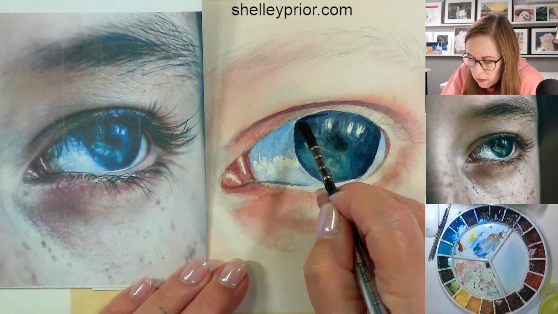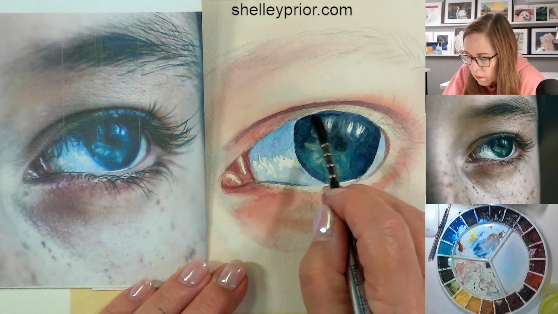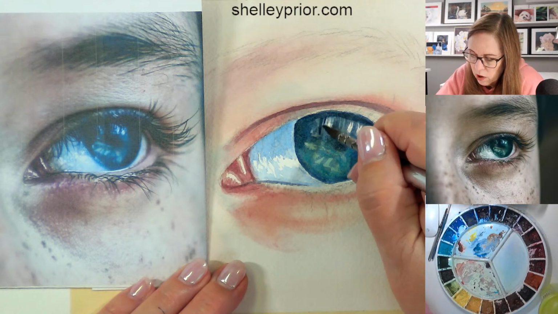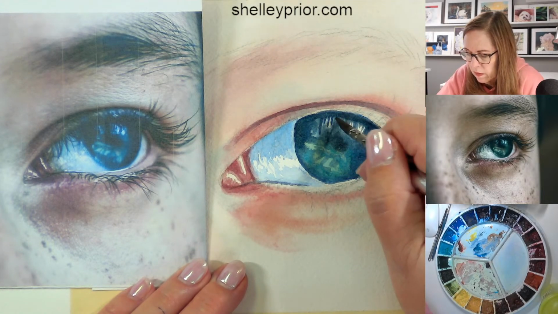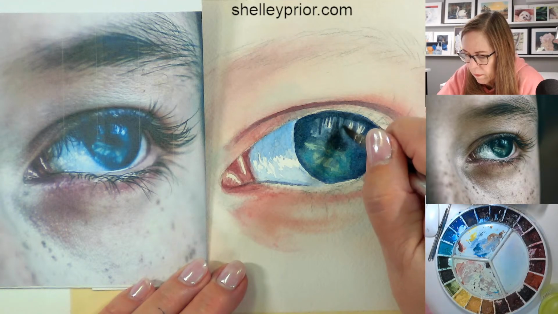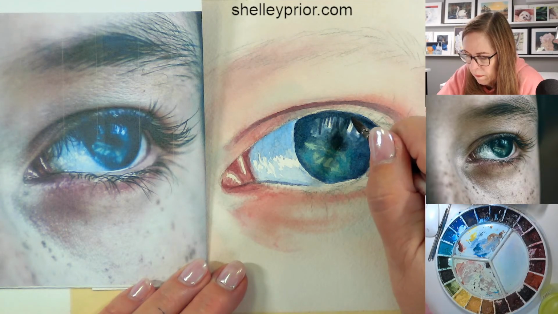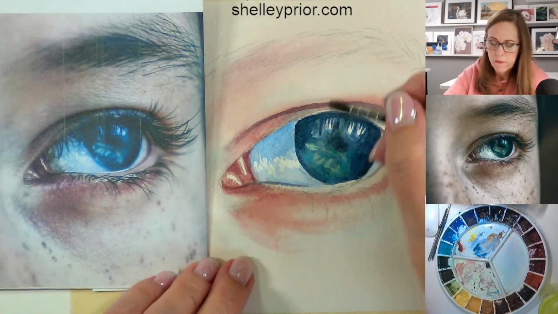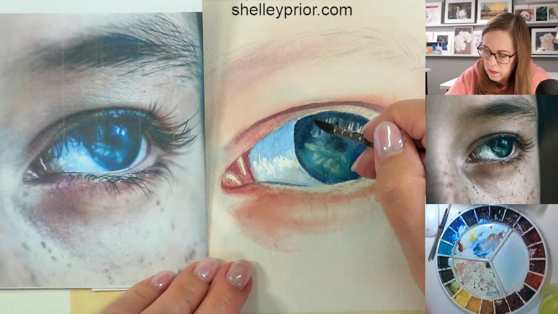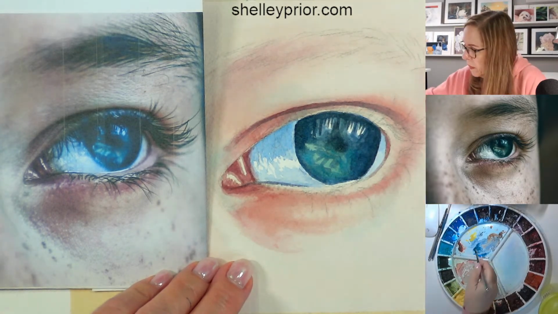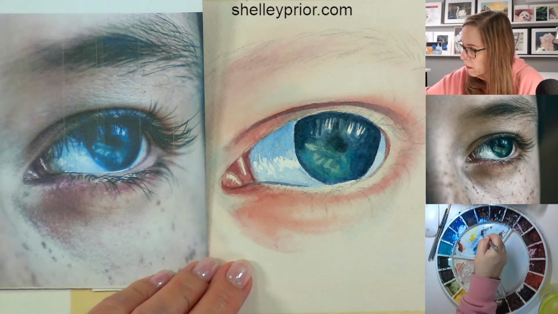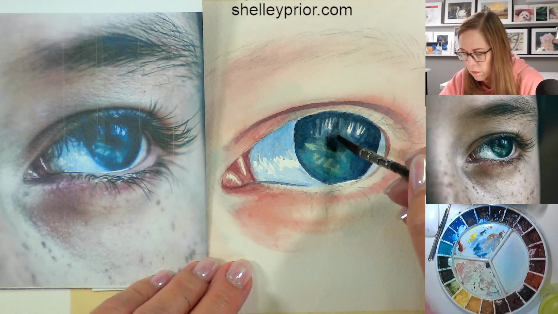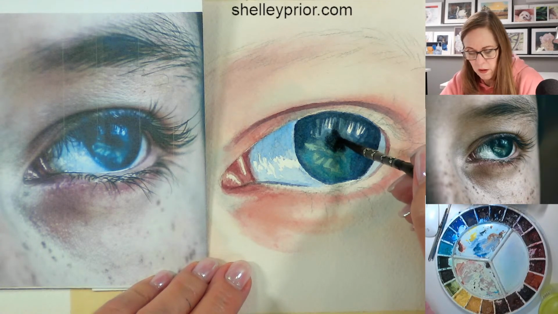I'm going to come in along this top of the lid here. Maybe even darken some of these lash shadows. Really envious of these lashes. This person has wonderful lashes. But Payne's Gray, I'm going to get this a little stronger in the center, but I still need to soften the outer edges.